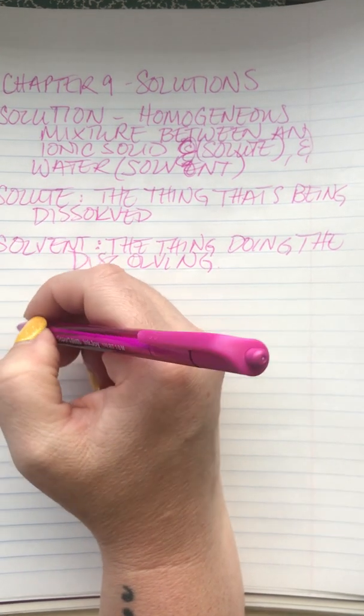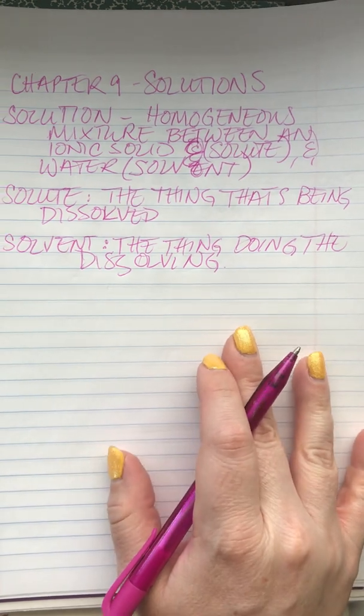But that doesn't always have to be the case. There are a lot of other things that can be solvents, especially if you end up going on to organic. What you'll find is that there are a lot of other organic solvents, but water is by far and away the most common solvent. So, questions about that so far?